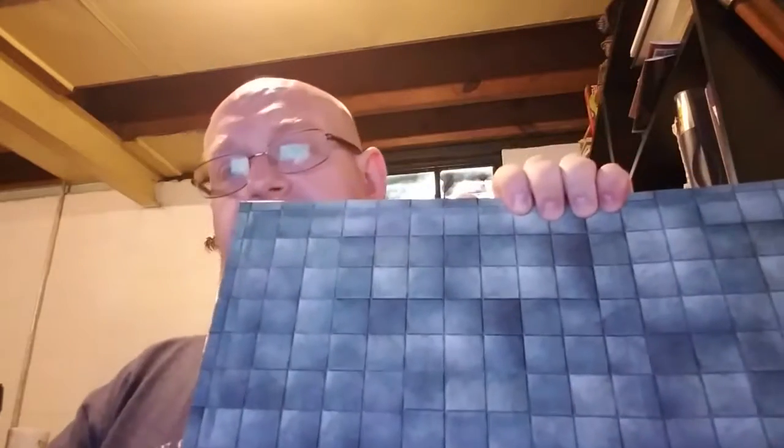Now, the gridless, I do love the gridded maps. And you'll have two types of grids. You're going to have the 1-inch squares, which are very popular, and then you'll have the hex squares, which are also very popular. You'll see more hex squares when you're dealing with large combat terrain stuff. I'm just used to the squares instead of the hexes.